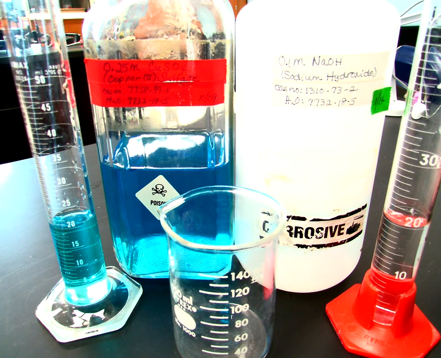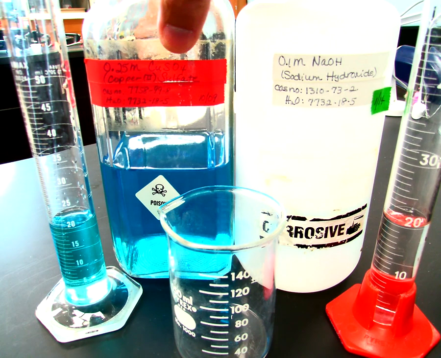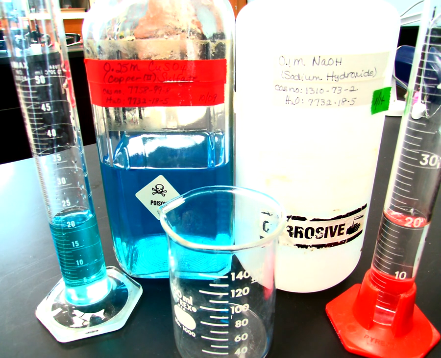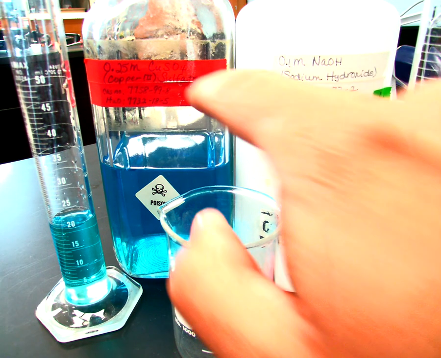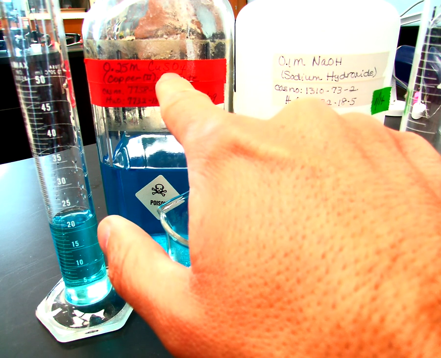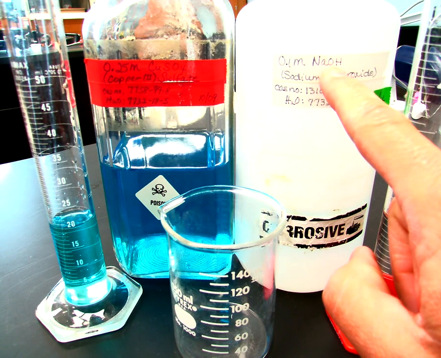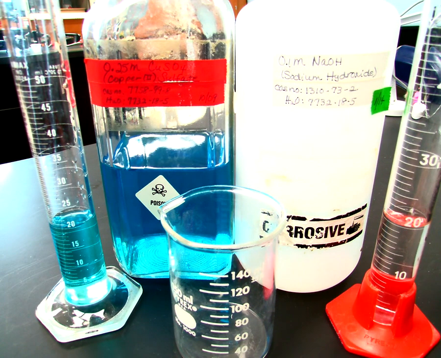You'll be doing a lab in class where you're going to be reacting cupric sulfate, CuSO4, with sodium hydroxide, NaOH. You should know from your solubility rules that cupric sulfate will dissolve because sulfates are soluble, except for a few exceptions, and you should know that sodium hydroxide is soluble because it is one of the strong bases.